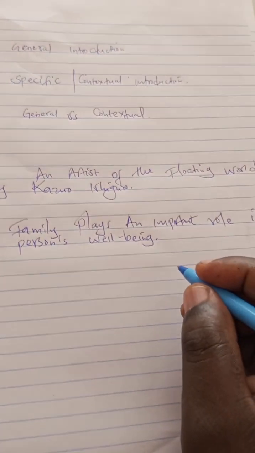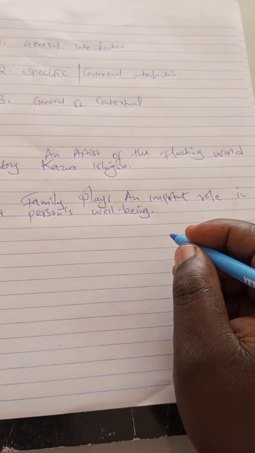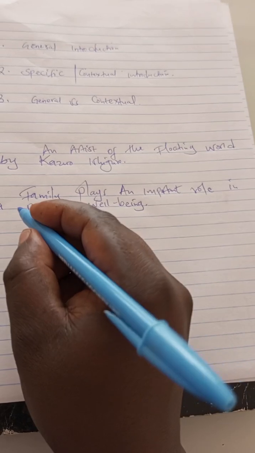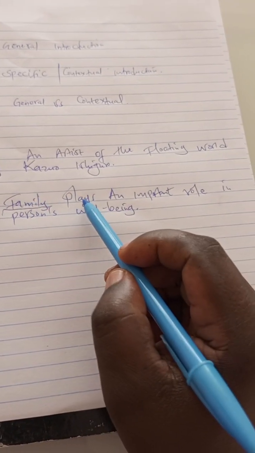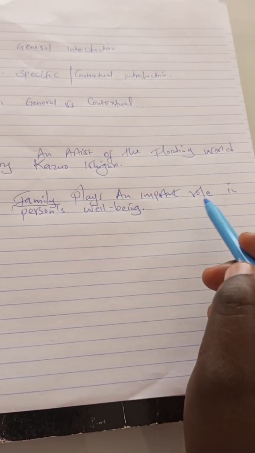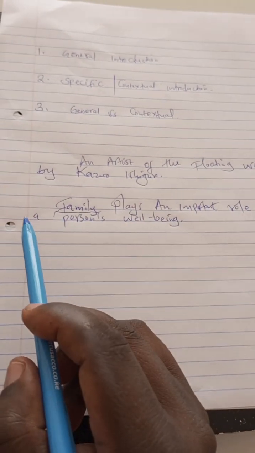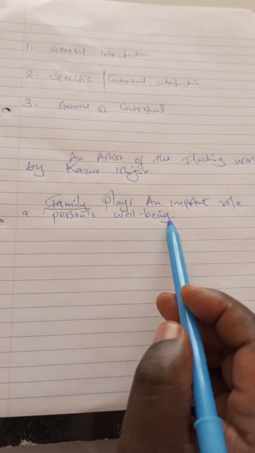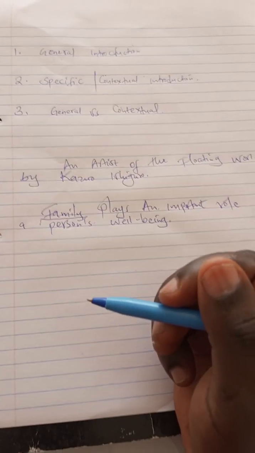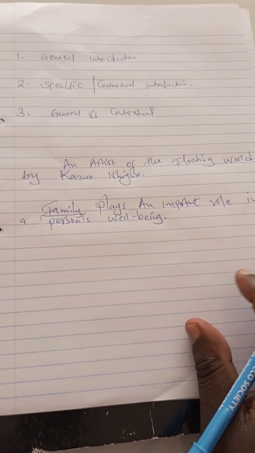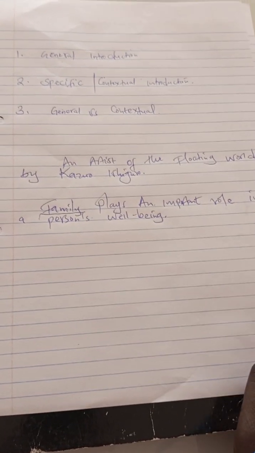When you look at this particular question, it talks of the theme of family, that family plays an important role in a person's well-being. Analyzing this question, we can come up with all these types of introduction. A candidate is expected to use the type that he or she is well conversant with.